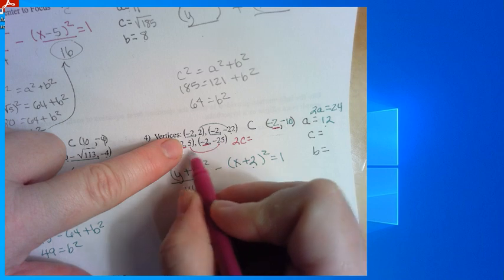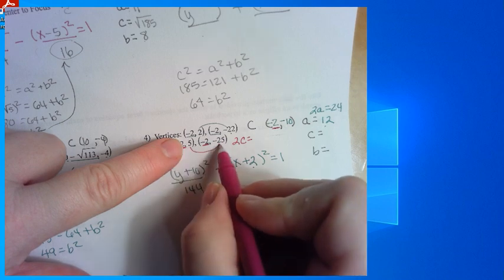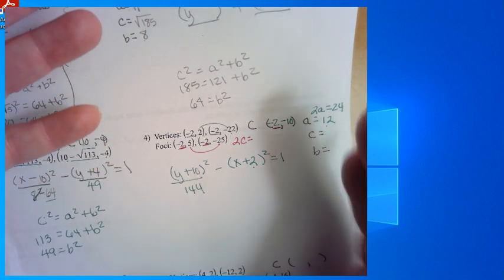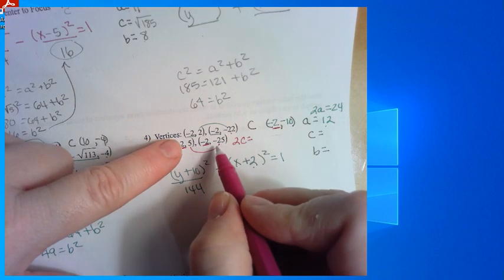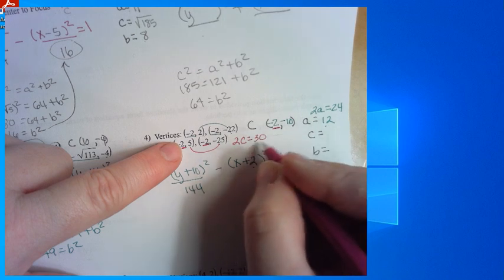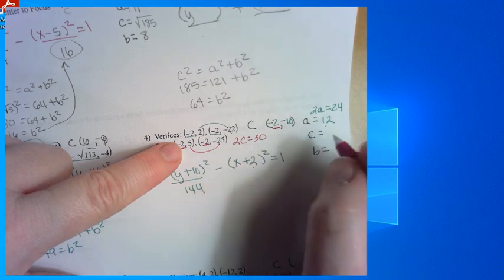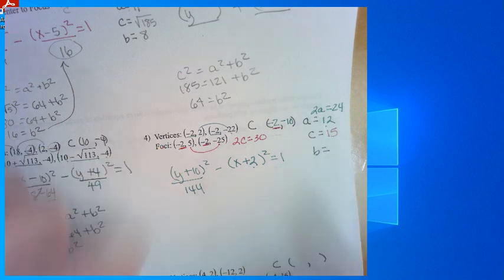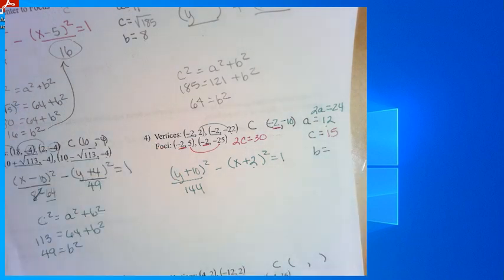So you take the distance. I have 5 on one side, 25 on the other. They're on a positive and a negative side. So I'm going to have 30. That's 30. So C, cut that in half. C is 15. That was work that you didn't have to do before.